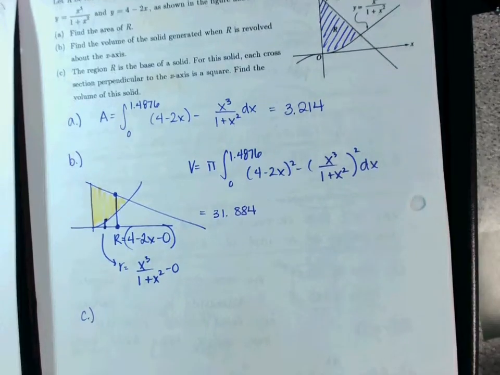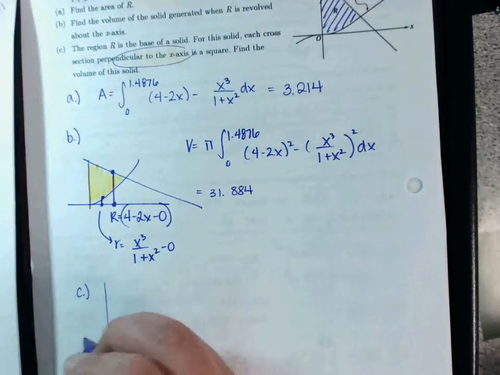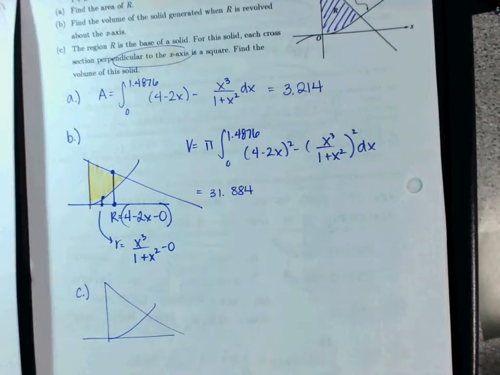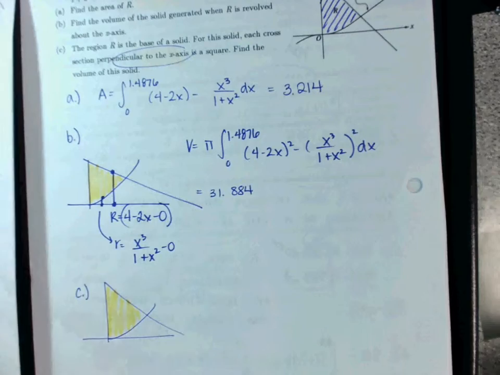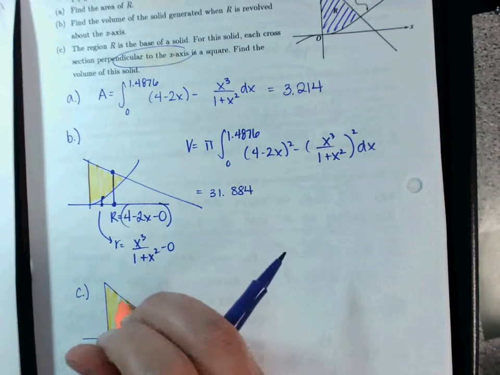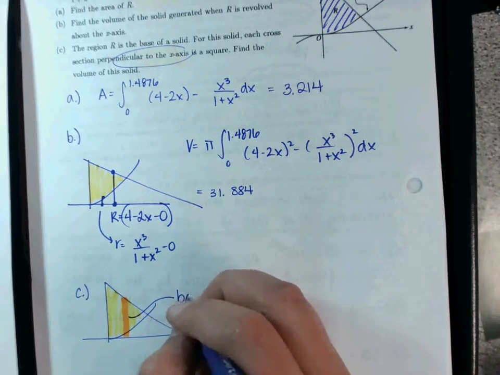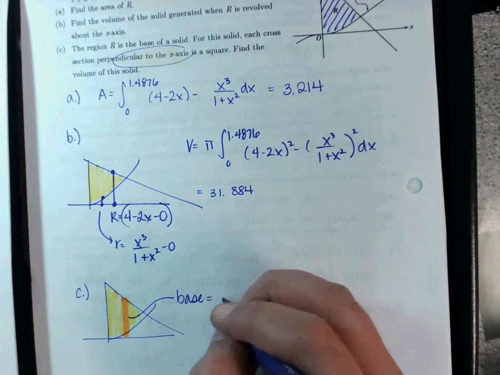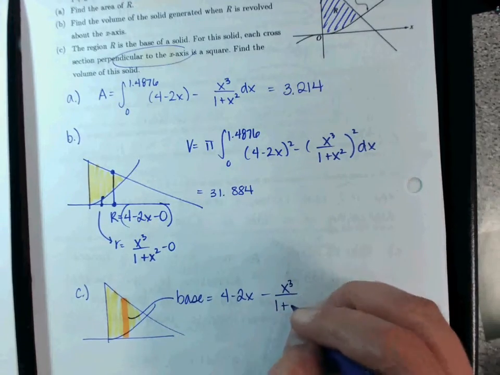Okay, part C real quick. Which way are we perpendicular to? So that means that when you draw your region, perpendicular to that is top minus bottom. Very good. So your base of your region is 4 minus 2x minus x cubed over 1 plus x squared.